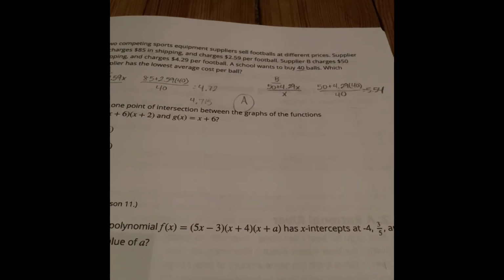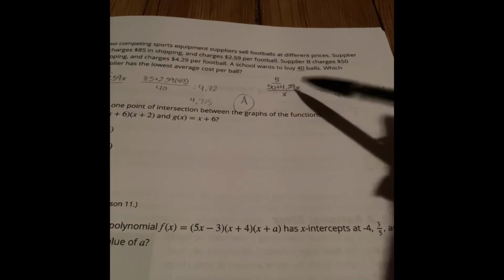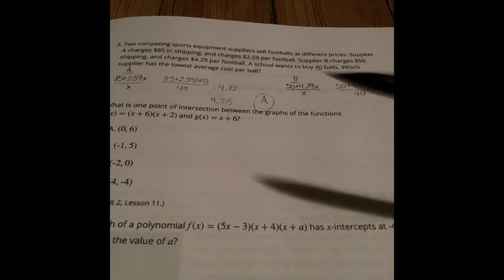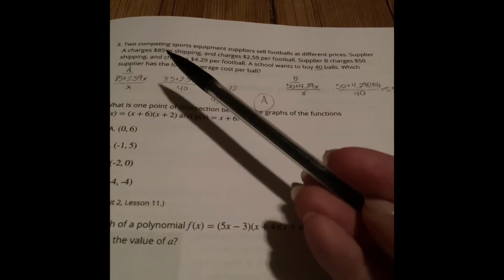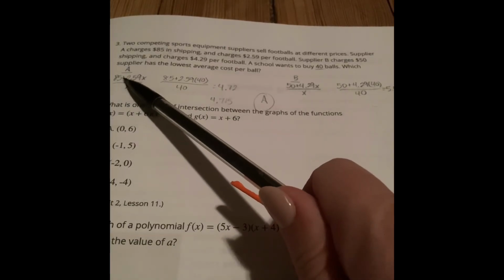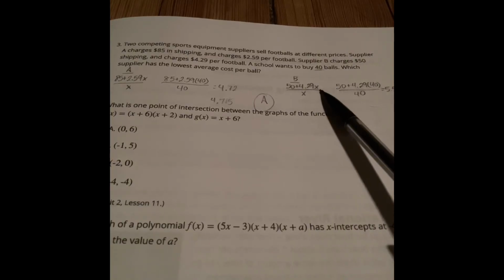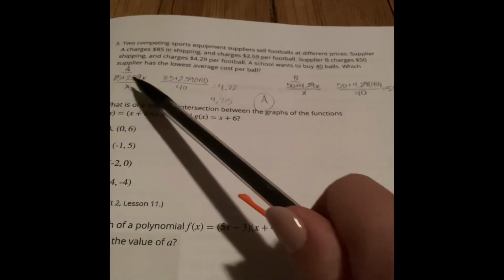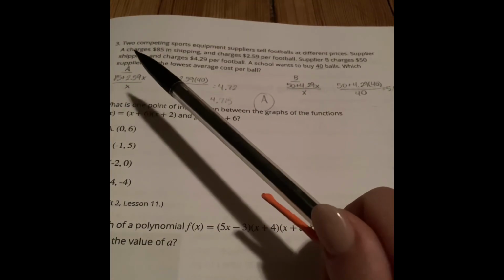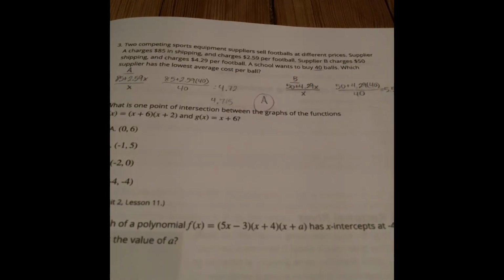And if you were to break it down and just look at the asymptotes, this would get down to 4.29. This one would get down to 2.59. So A generally is cheaper anyway, especially the more footballs you order. Even though it has a higher shipping fee to begin with, this has a higher cost per ball, and that's what's going to show you your asymptote. So generally, especially after a certain point, A is going to be cheaper. We're only looking at 40. A is cheaper.